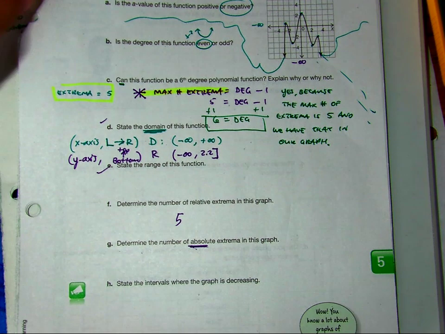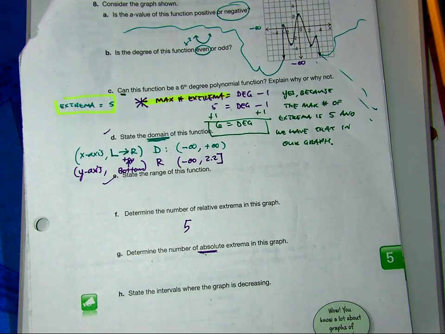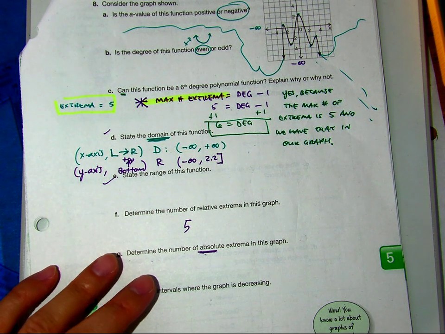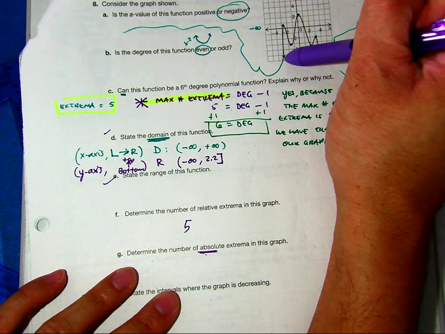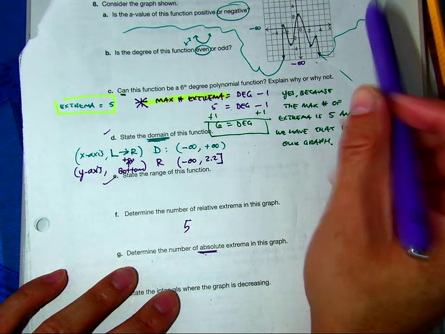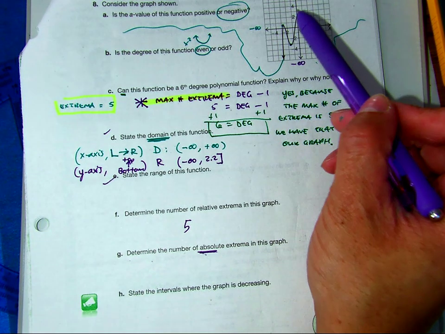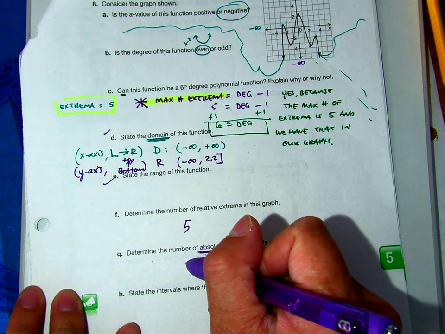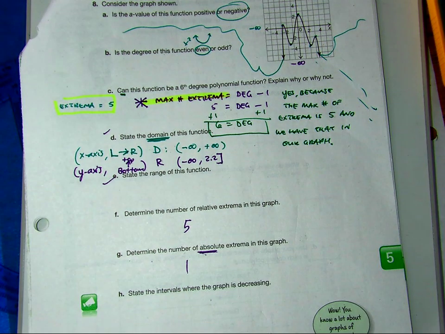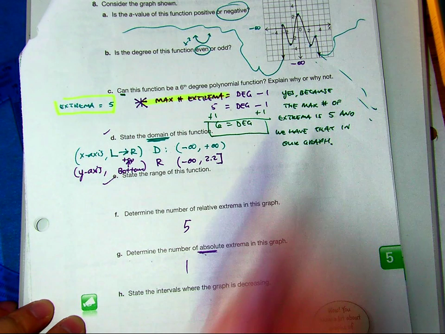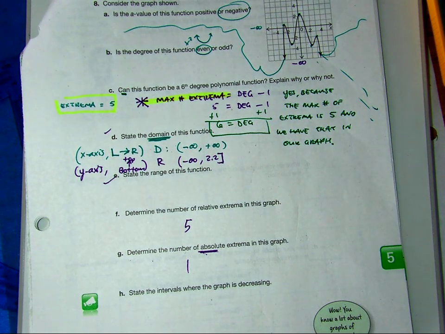Okay, let's look. Wait. Let's look at our graph. Oh, wait, I was wrong. In this problem, we assume that the graph keeps going down, right? So this here would be our absolute. So we can have 1. It's implied in this graph that the graph keeps going down, most likely. So we're going to say 1. Here is a new part.